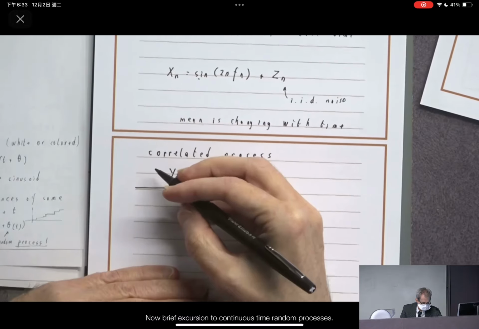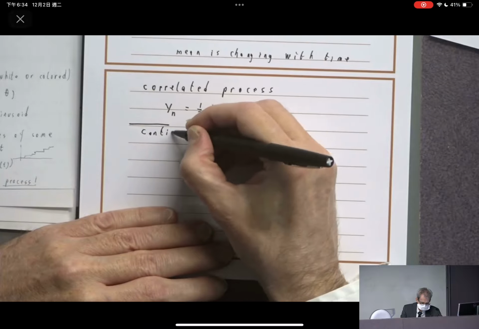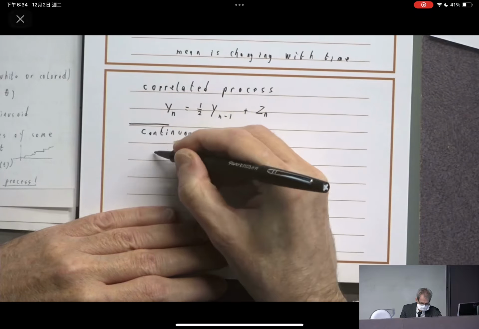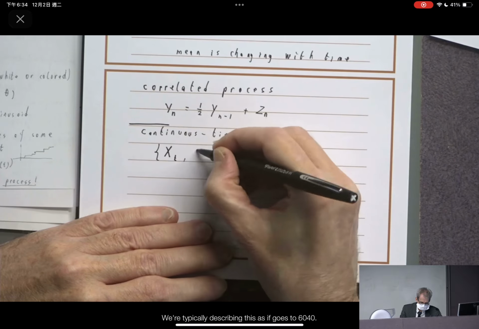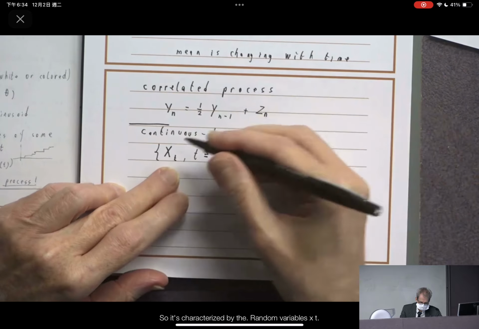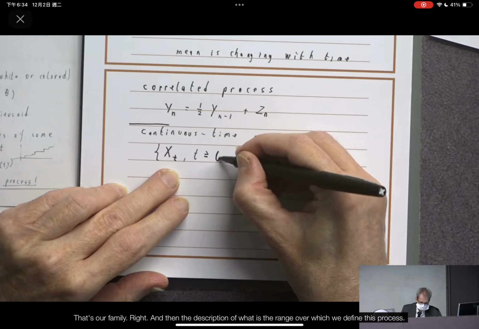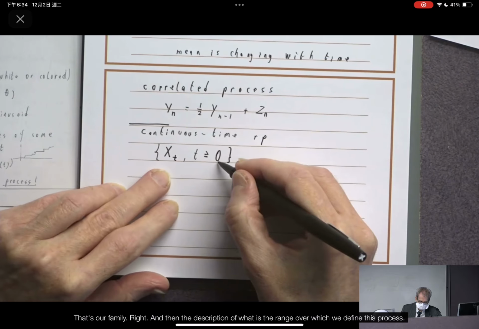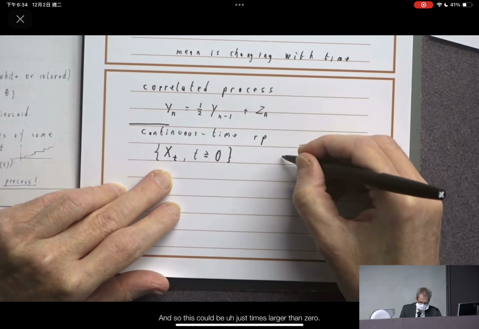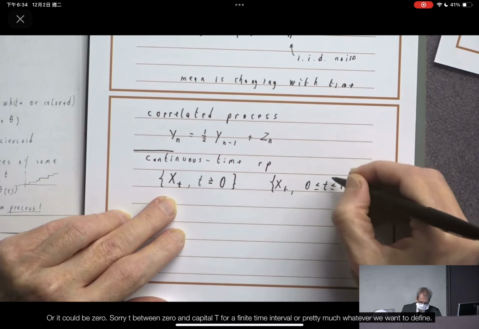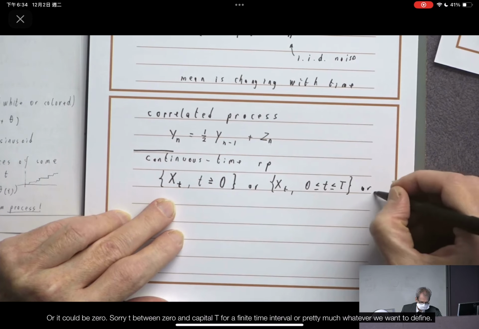Now, with an excursion to continuous time random processes, we're typically describing this as a process X(t) for t. So it's characterized by the random variables X(t). That's our family, right? And then the description of the range over which we define this process. This could be just time larger than 0, or it could be t between 0 and capital T for a finite time interval, or pretty much whatever we want to define.